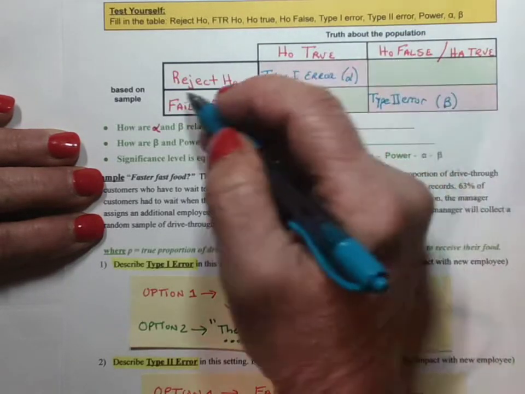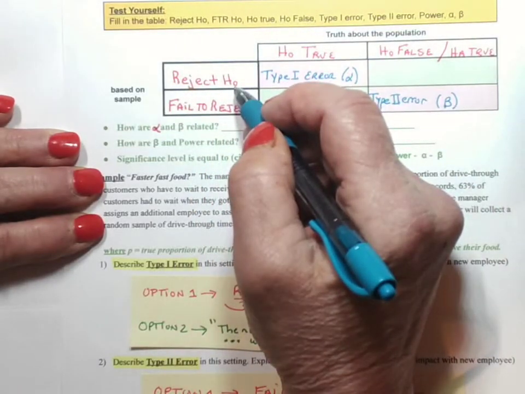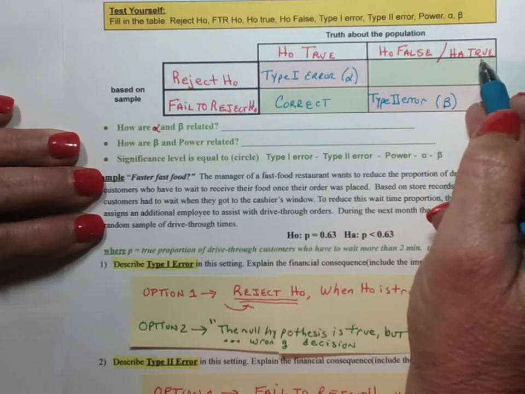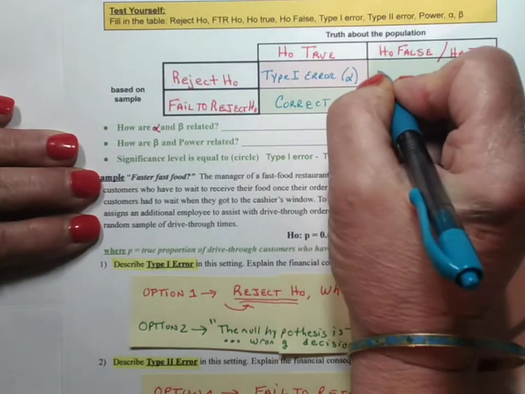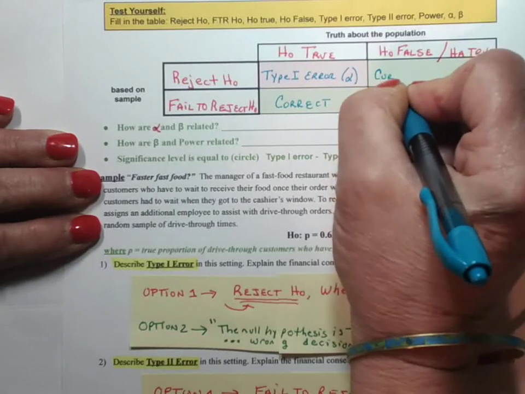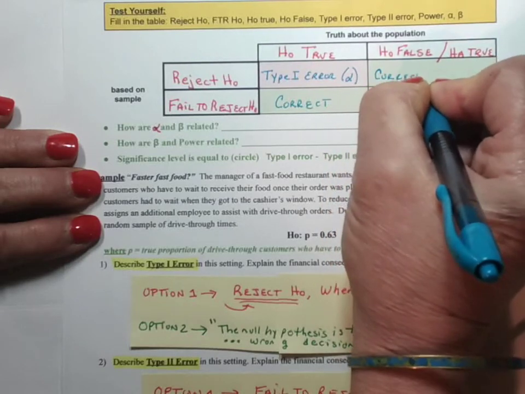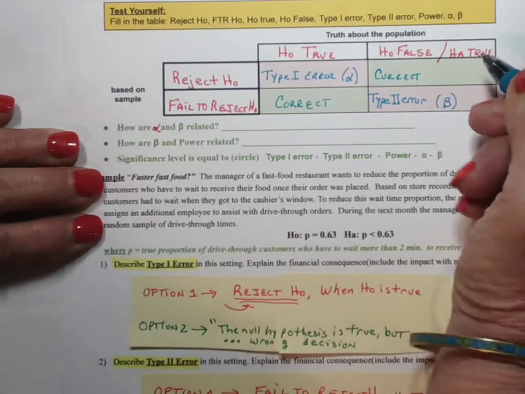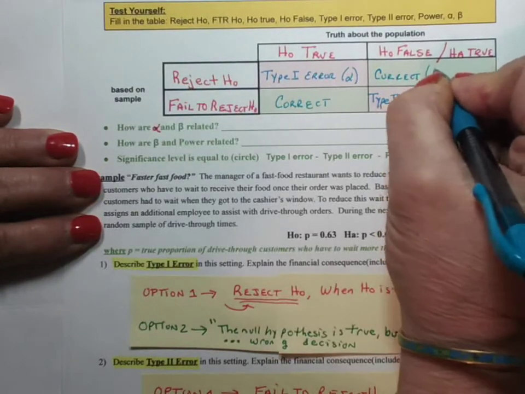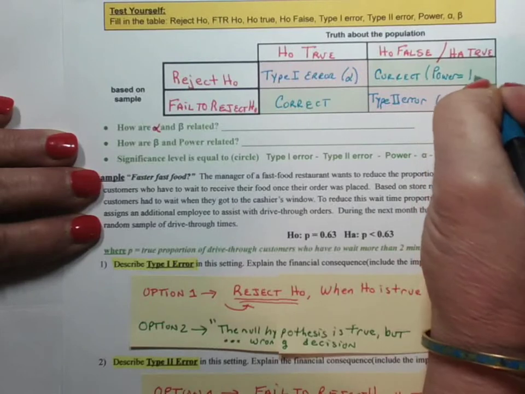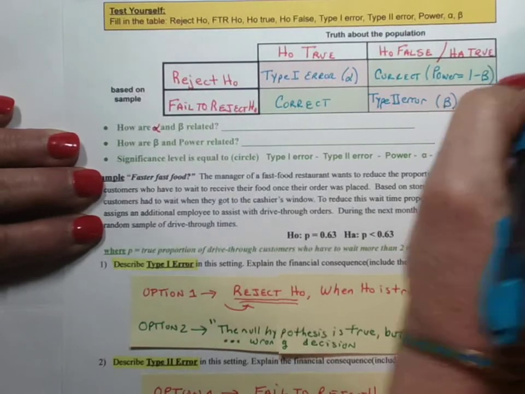Here, we reject the null hypothesis when the alternative hypothesis is true. That's also a correct decision. Okay? And that is going to be called power, and power is 1 minus beta.